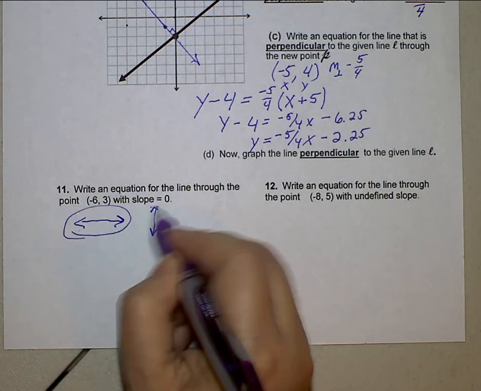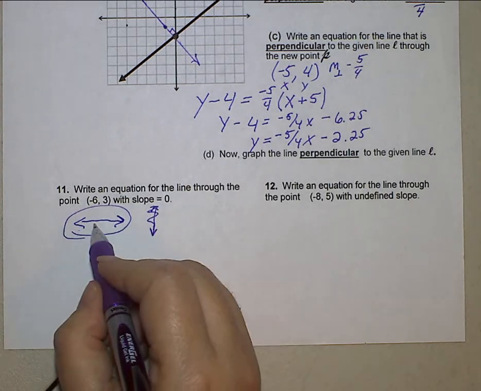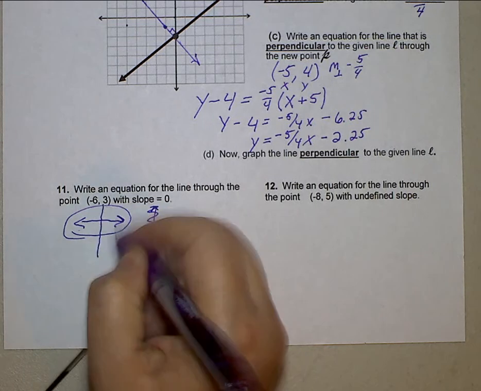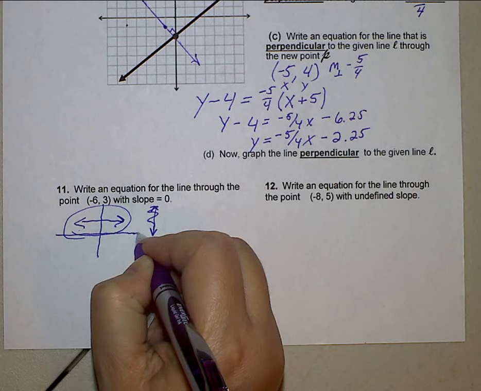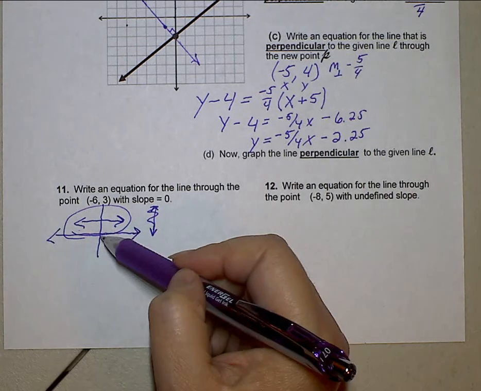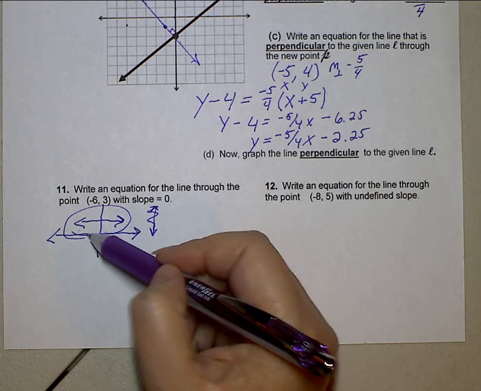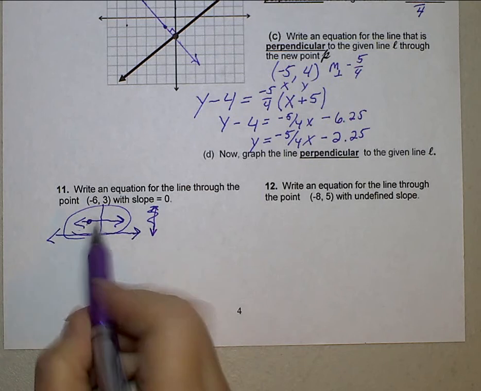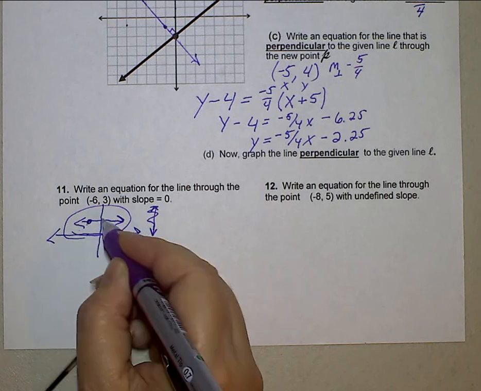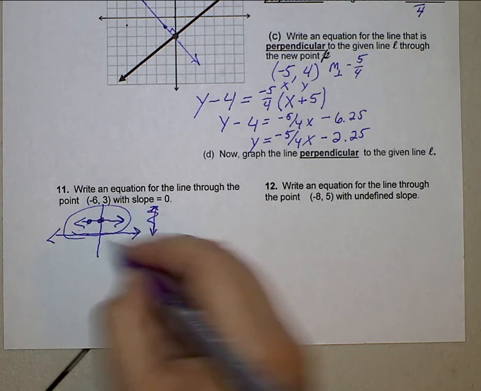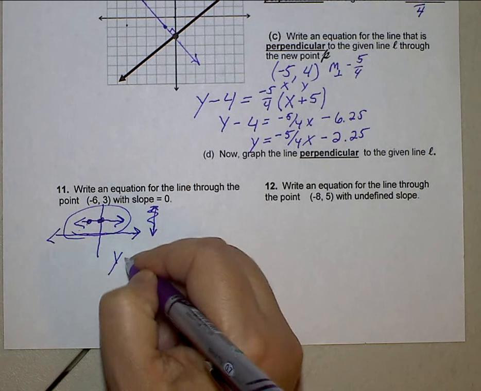So if this was on my axes, we have negative 6, 3. What equation is this? What number is this? That would be my 3. So that means it's y equals 3.